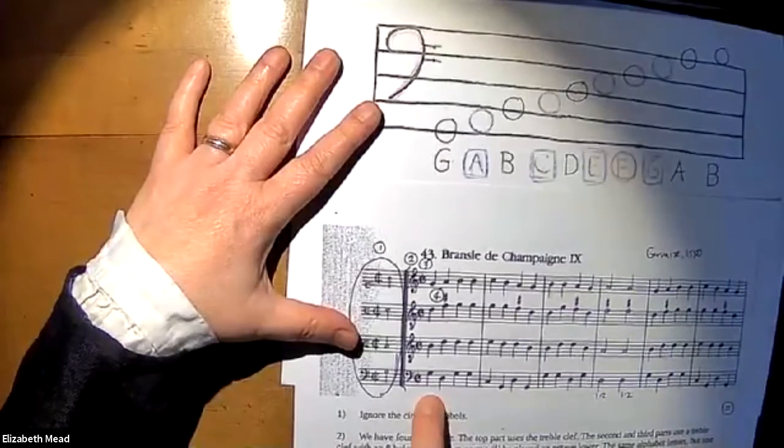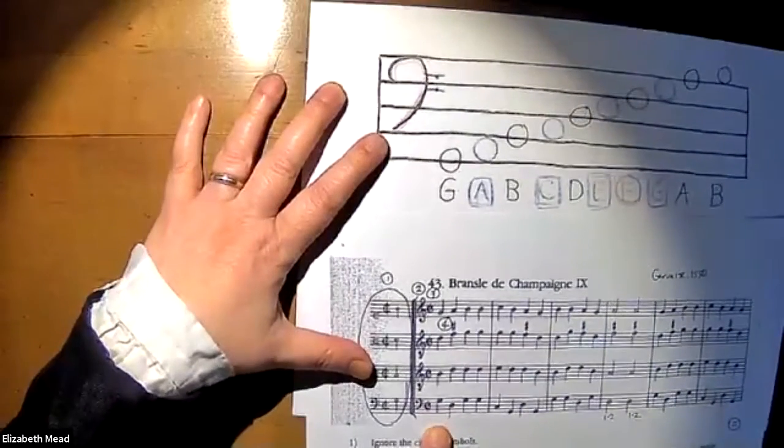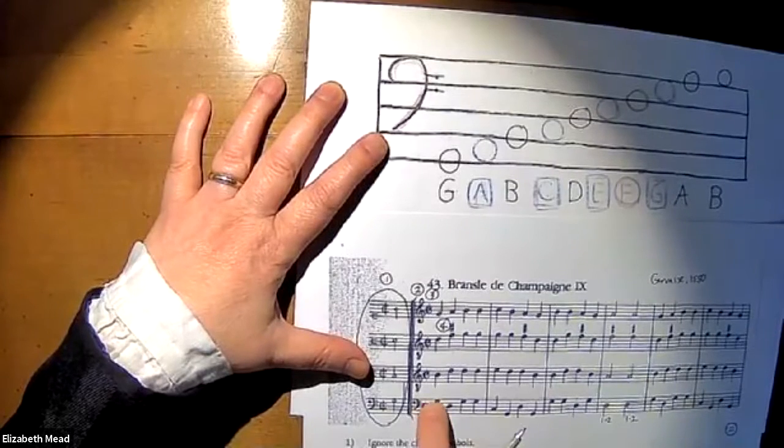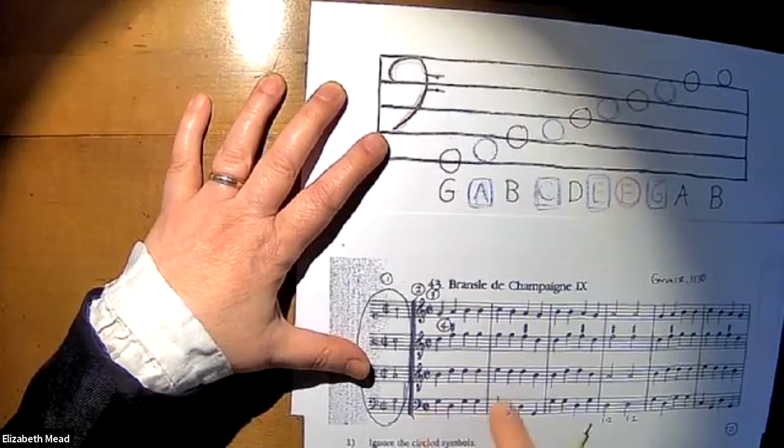So I need my first note. What is it? Let's see. Top space. So all cows eat grass. That's a G.